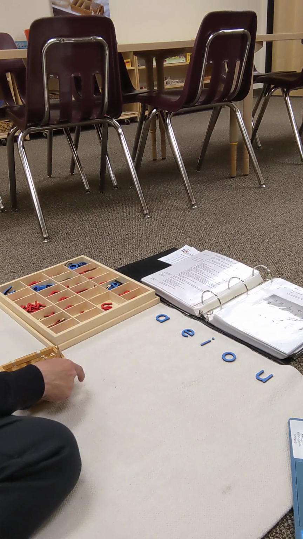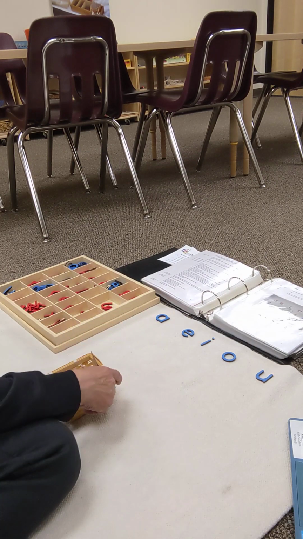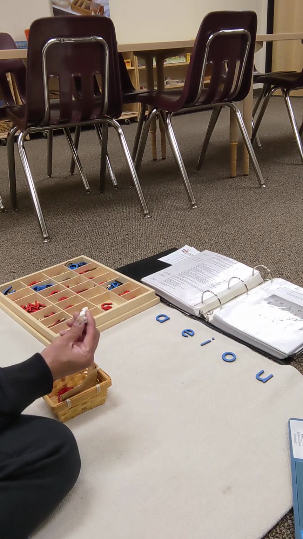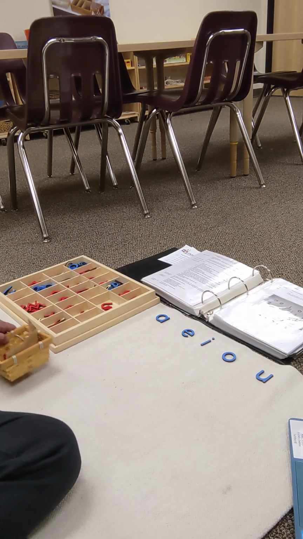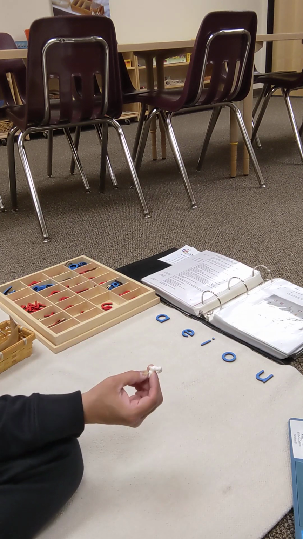Invite the child to select an object and place it below its vowel. Would you like to choose an object? Dog.